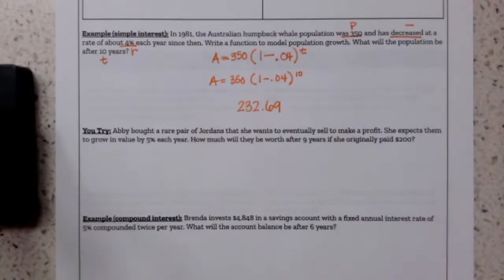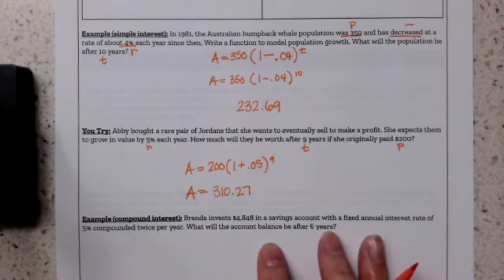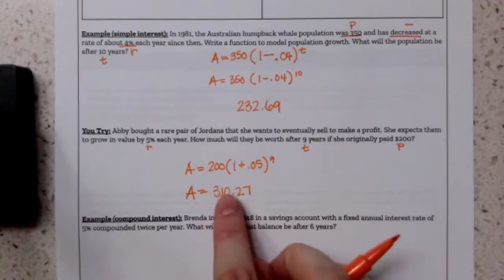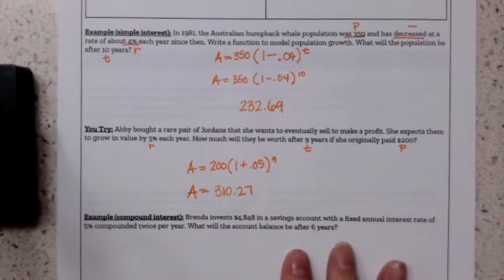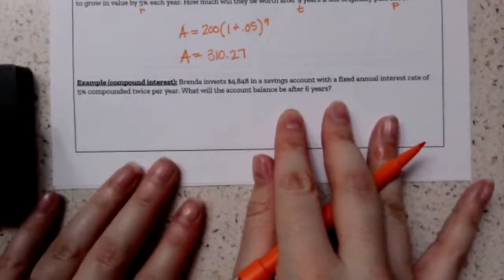Why don't you go ahead and pause it and do the "You Try" and then push play when you're ready to see the answer. All right, and this one you should get an answer of 310.27. You can see where I labeled my values and plugged them in. Now let's look at one that's compounding.